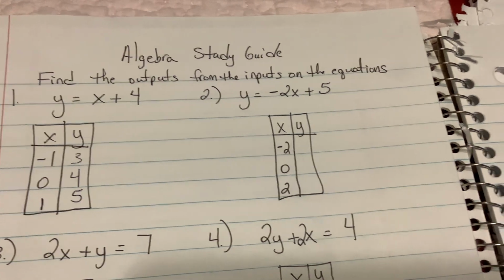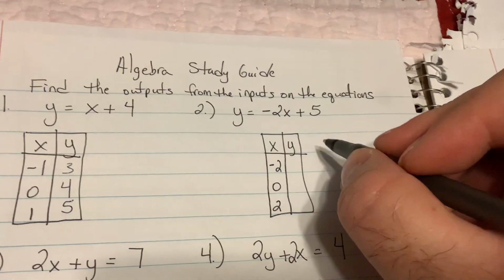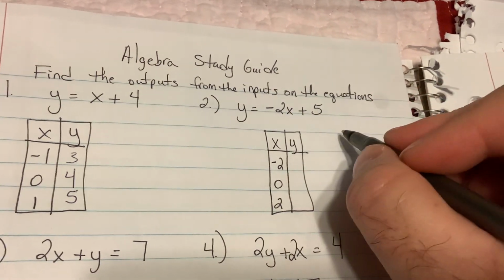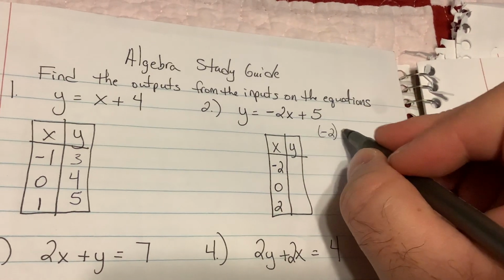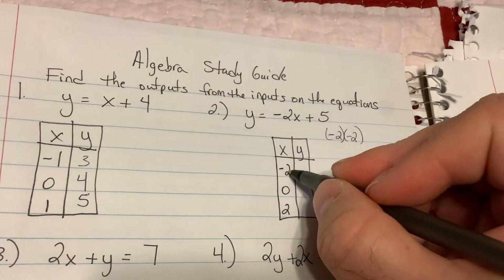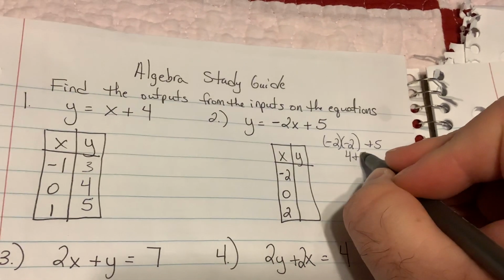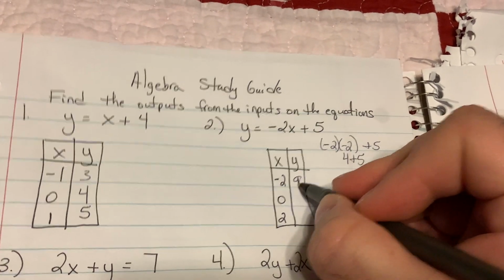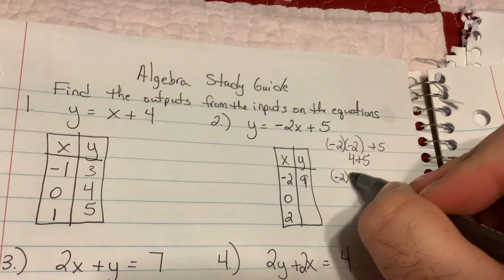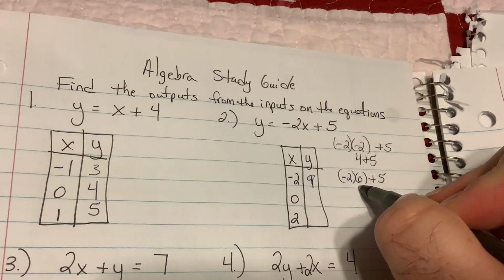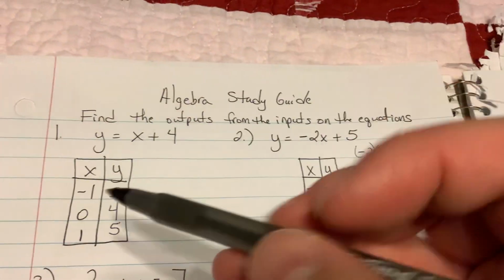So that's that one. This one here is a little bit harder. You know, we got to do a couple things. So let's show you what I'm doing here. If I put in -2, I'm going to get -2 times -2, that's what I'm plugging in, plus 5. Well, negative times a negative is positive, and 4 plus 5 is 9. Okay. Then if I plug in 0, -2 times 0, anything times 0 is 0, so it's 0 plus 5, which is 5.